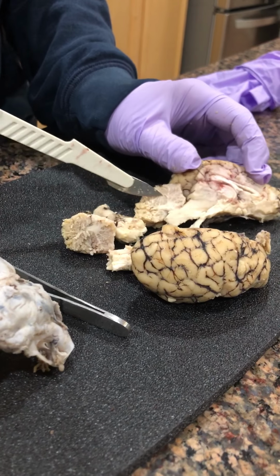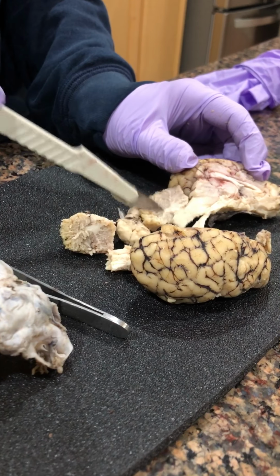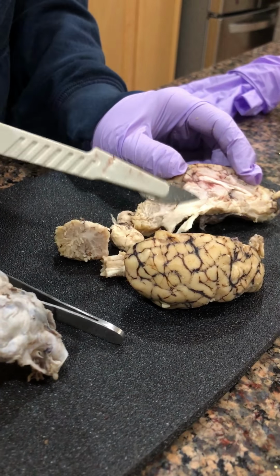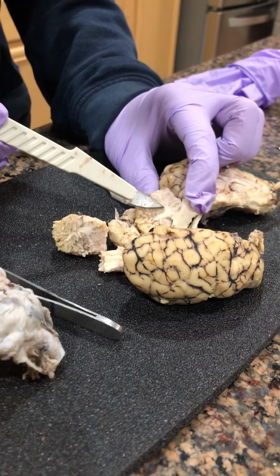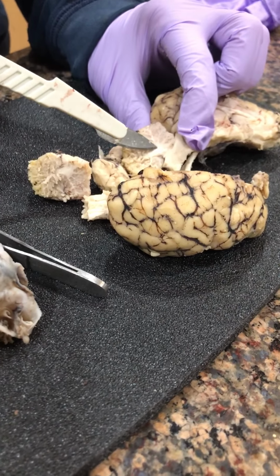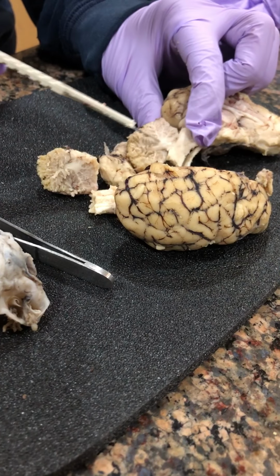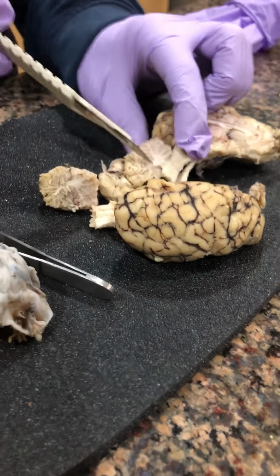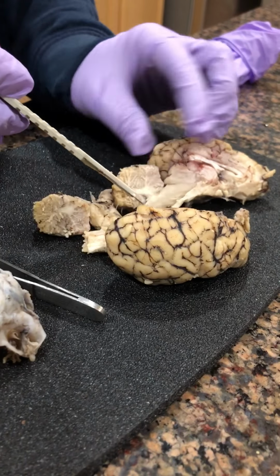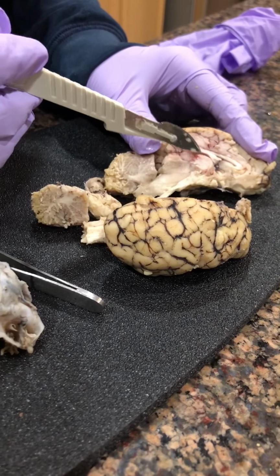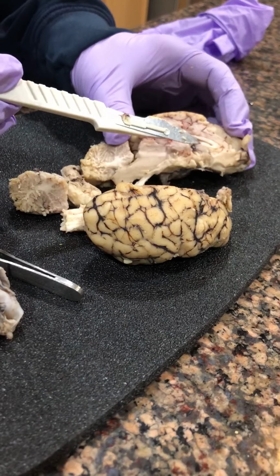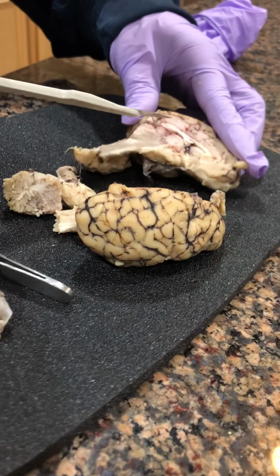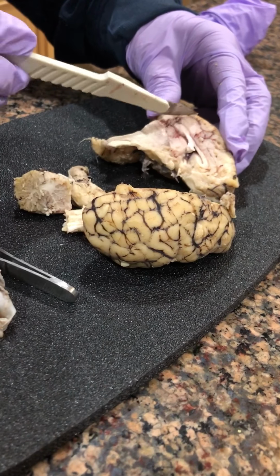The cerebellum is this area right here, and the arbor vitae is, if you look closely, the lighter white matter, where it looks like little veins that are white. That is the arbor vitae. Your pineal gland is going to be right here, and your thalamus is more the round area, kind of right up here.